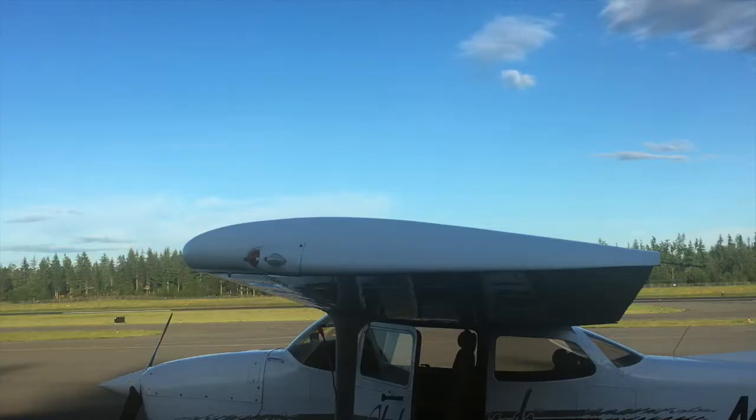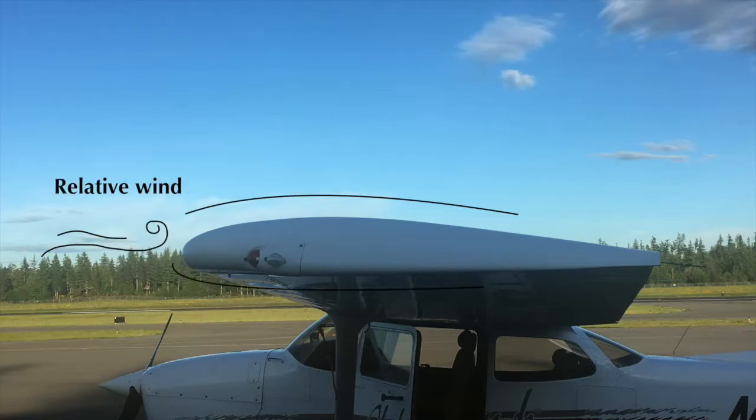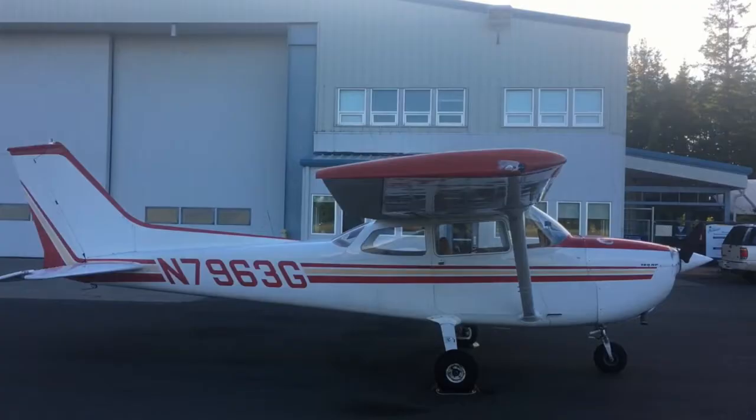When an airplane takes off, the air that goes over and under the wing is called the relative wind. This will always be in the opposite direction that the aircraft is moving. Let's look at Newton's laws of motion to see how this makes sense. Newton's first law of motion states that an object at rest will stay at rest. For example, this airplane shown here will stay at rest on the runway unless it's acted upon by another force.